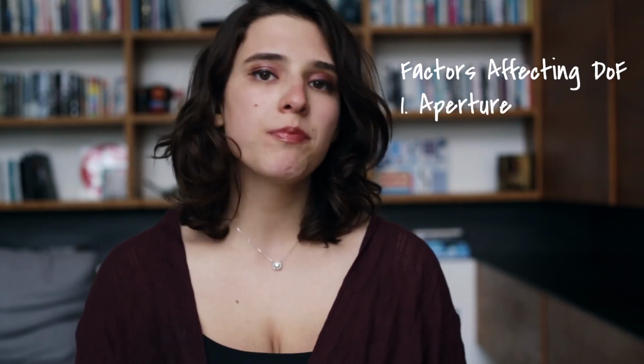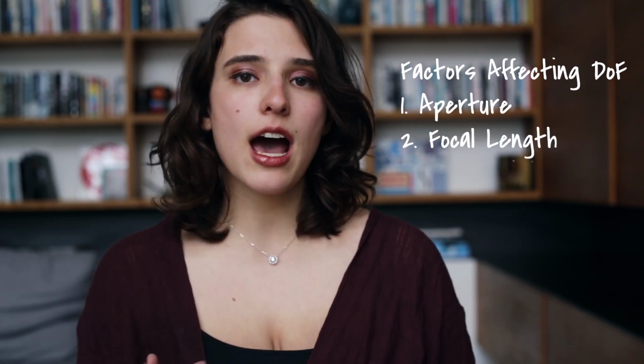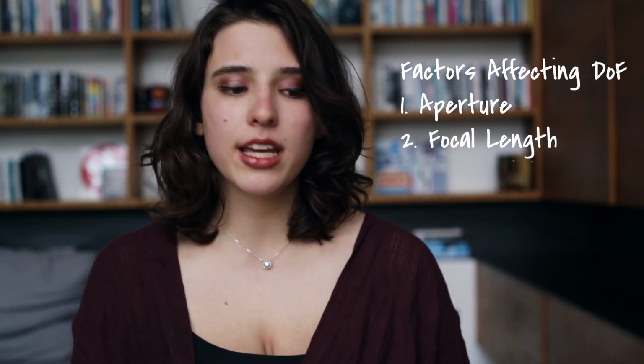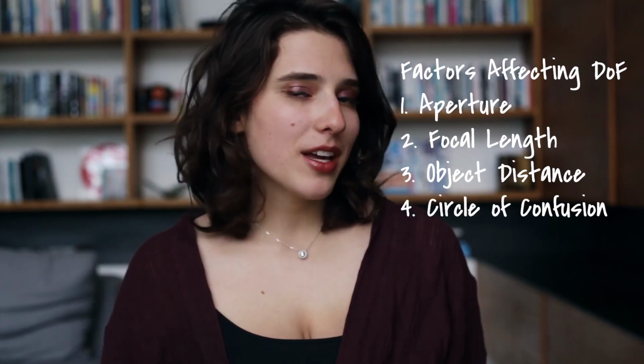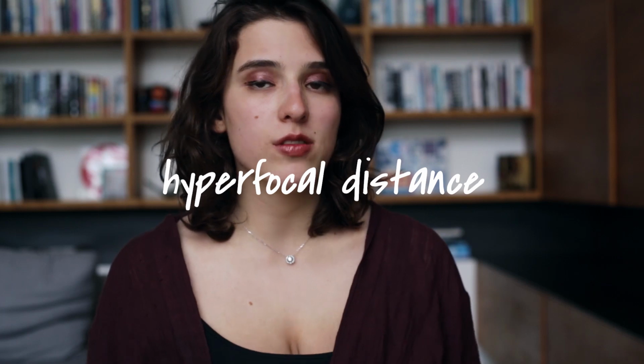So the other 3 factors that are going to be affecting our depth of field are, first, aperture, so that's how wide your lens is; then focal length, which is how far the focal point is from the center of the lens, and it affects how zoomed in the image is; and then 3, the object distance, which is measured from the center of the lens. These will be our variables in our depth of field equation, unless of course we know our hyperfocal distance.